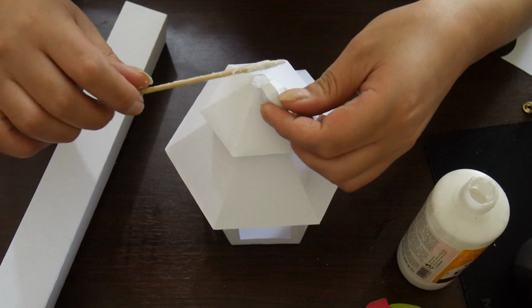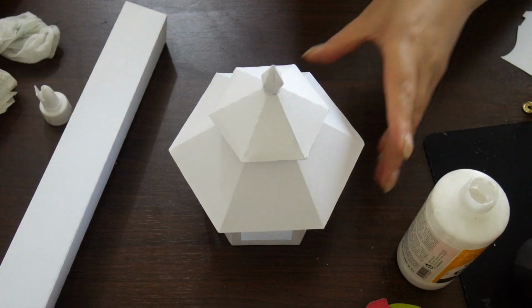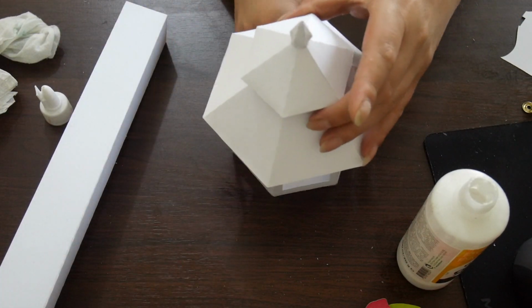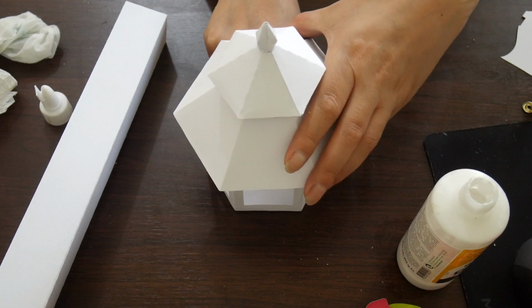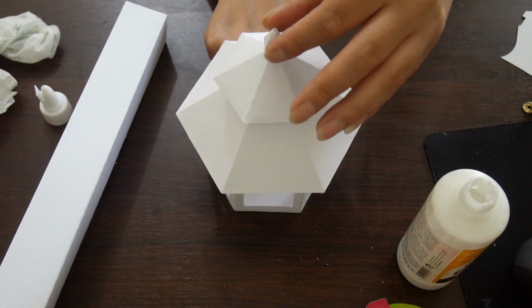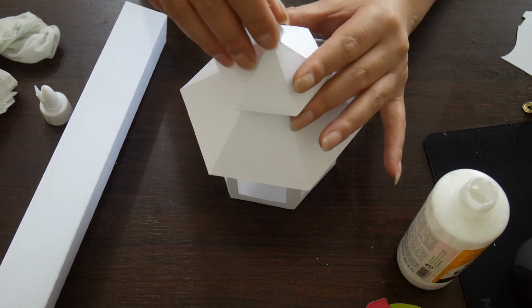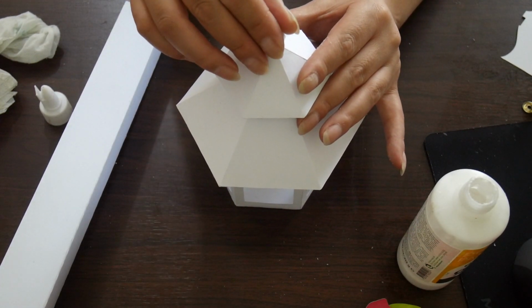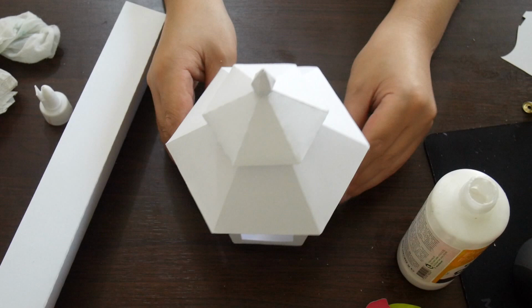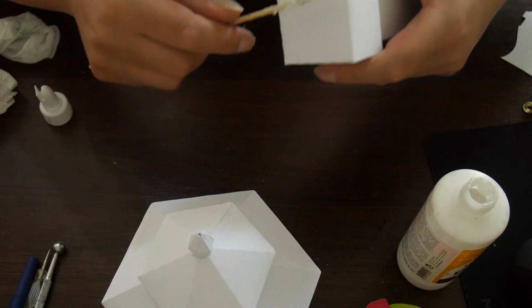And attach this one again. Let's see. Make sure it's dry. Hold it here at the bottom and then kind of lift it a bit so it is straight. Okay guys, make sure it's straight so it's not the Tower of Pisa. So when it's straight, there you have it. Now I'm gonna apply glue here.